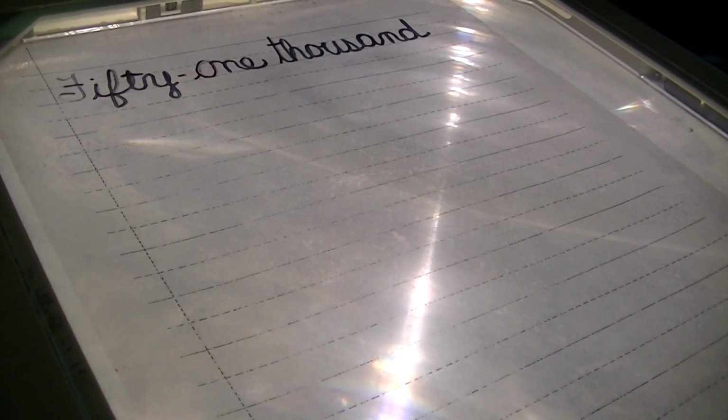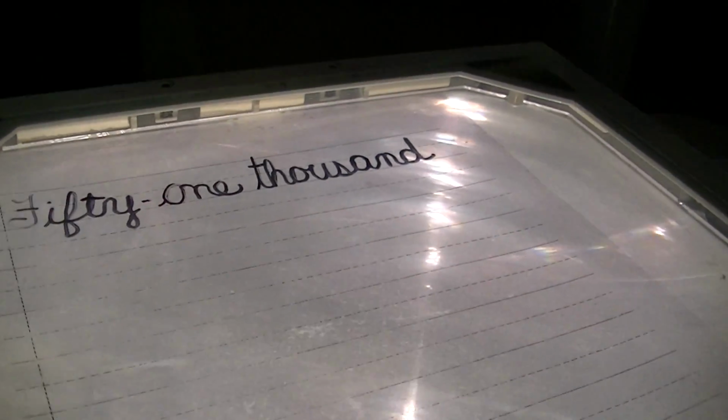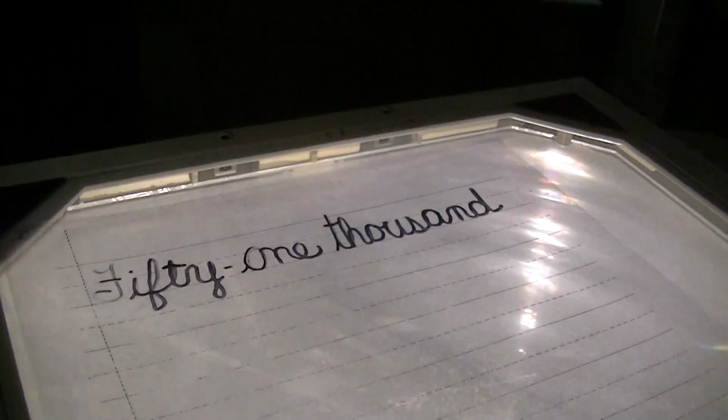51,000, do we need to put a comma? No, we don't need to put a comma, because we wrote 51,000. Okay, what comes after our 51,000? Ben?